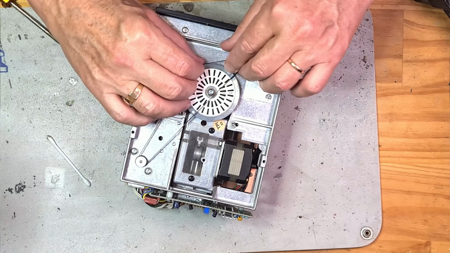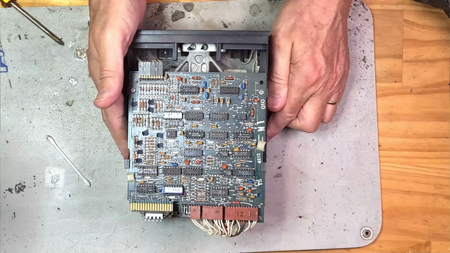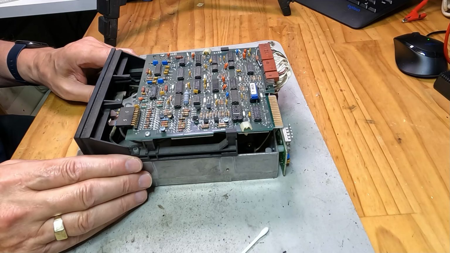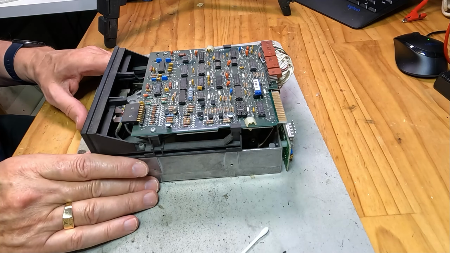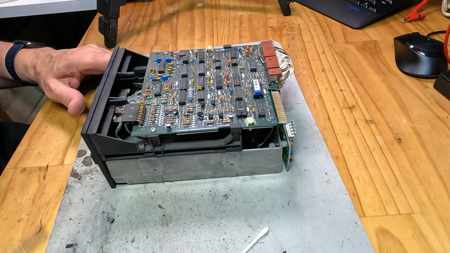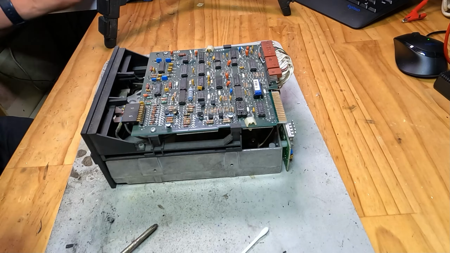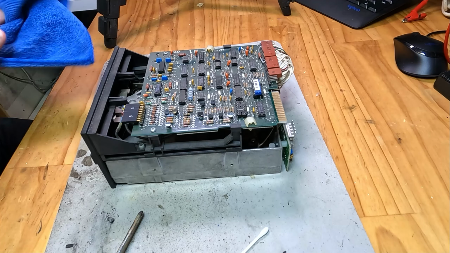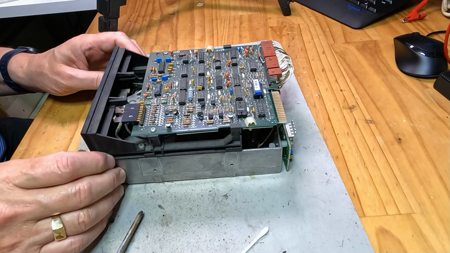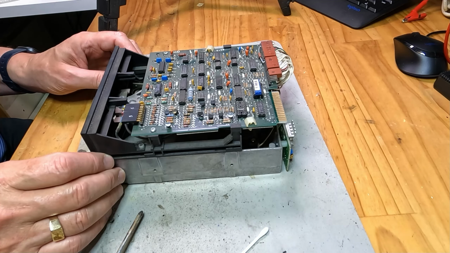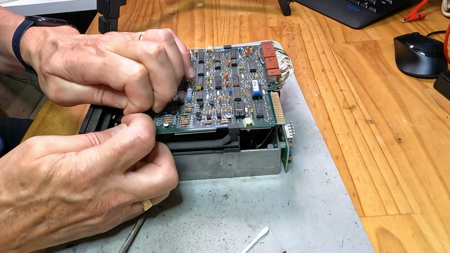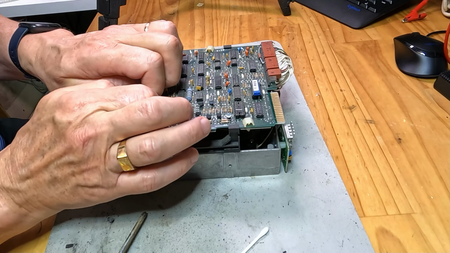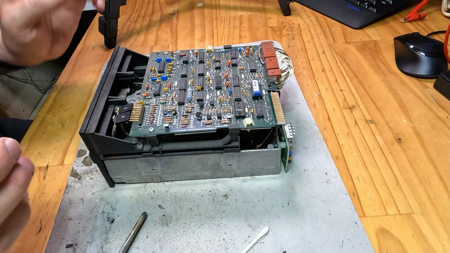So we'll turn it over. It will probably need a bit of cleaning on the top. It would be good if I could blow some air on it. Anyway, I've got to get to the heads to clean them. The way to do that is you have to take off these two connectors which connect the two heads.